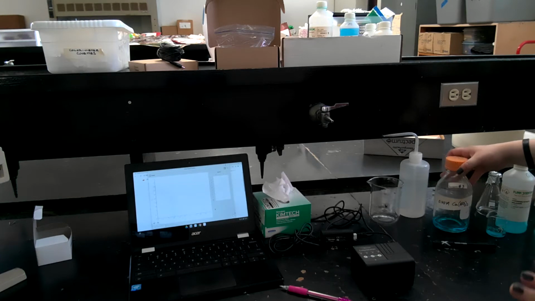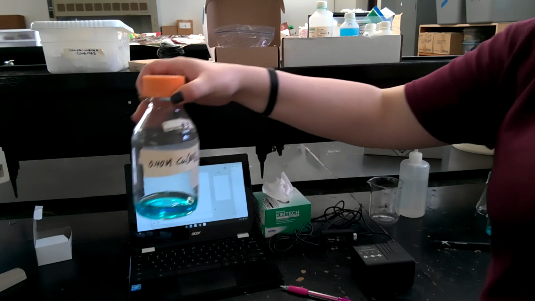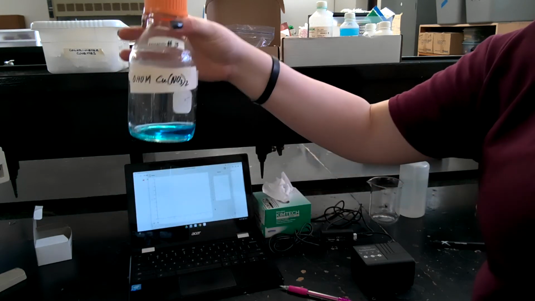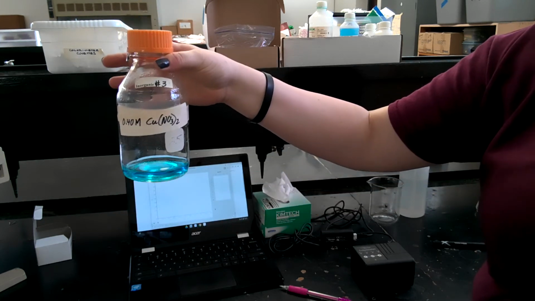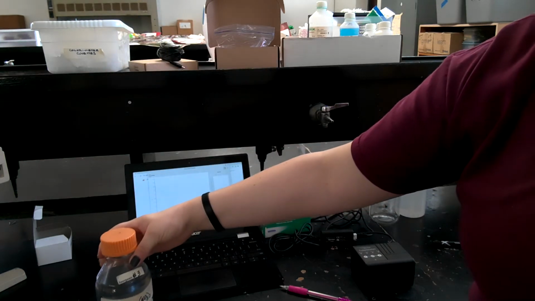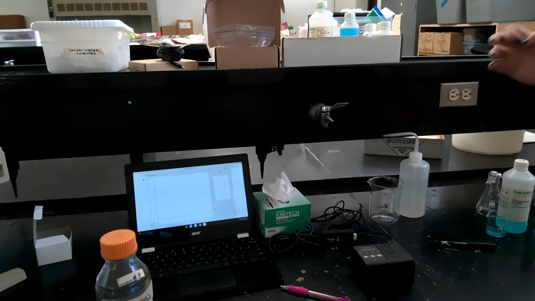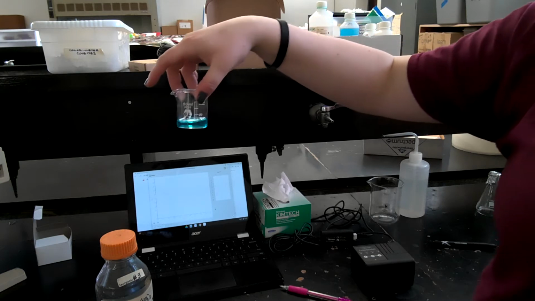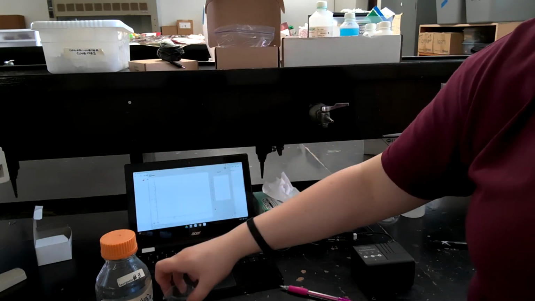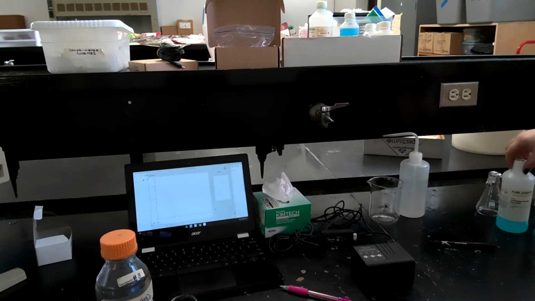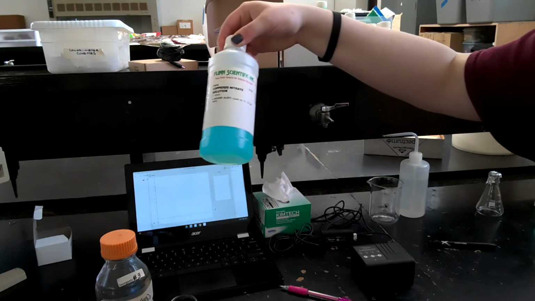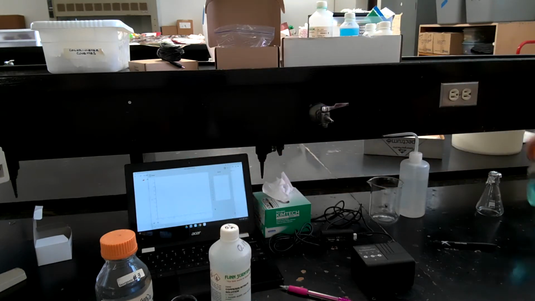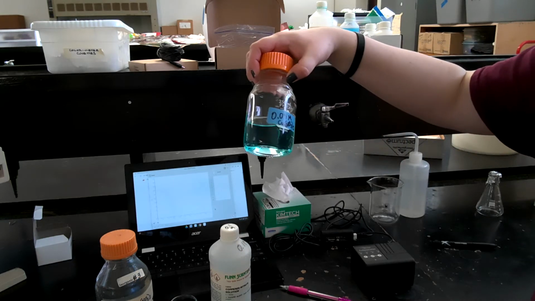So the 5 solutions that we're going to start off with: I want you guys to take note of the color as I hold it up to the video. We have 0.4 molar of copper II nitrate, then 0.2 molar, then 0.1 molar, and then 0.05 molar.